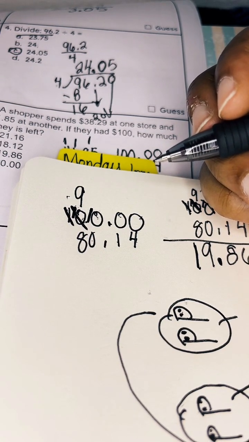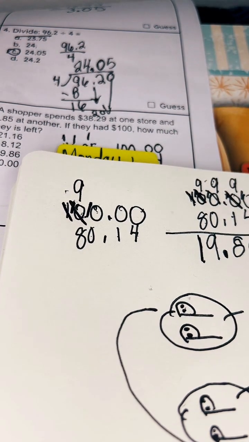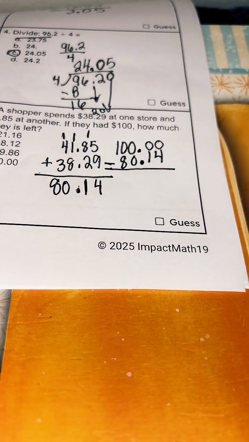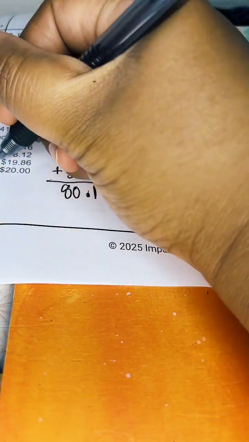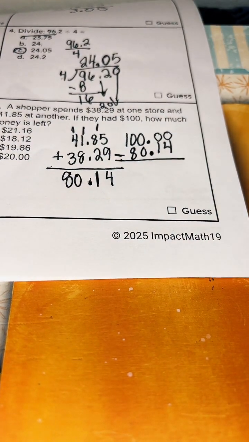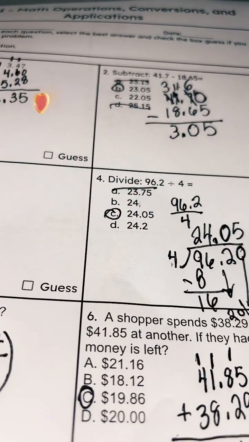Yes? Okay, good, C4. Beautiful. So we got this. So what was our answer? We got 19.86, right? 19.86 was our answer. All right, wonderful that we're done with the first page.